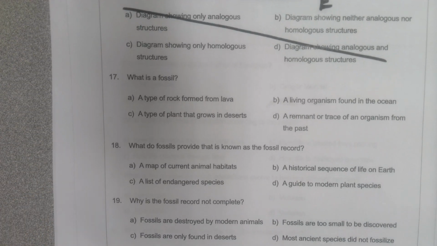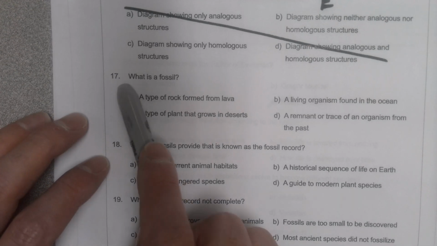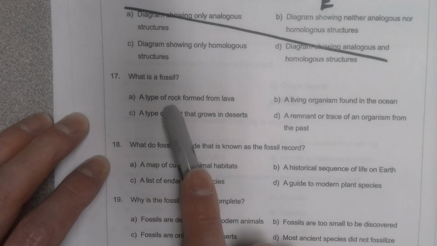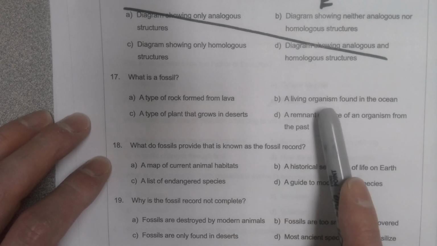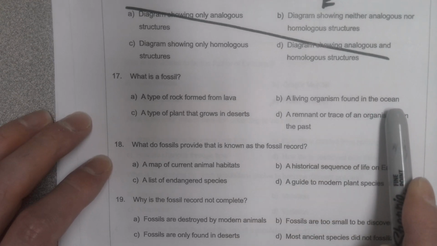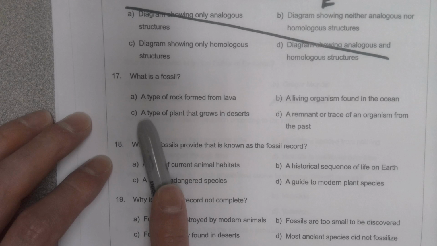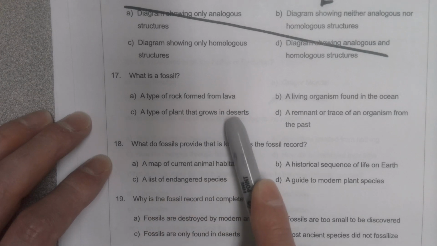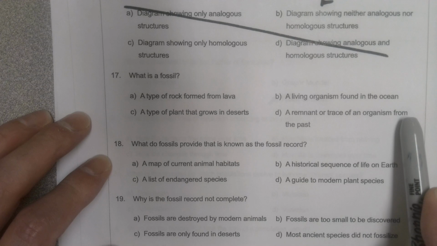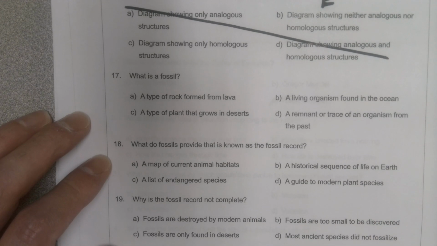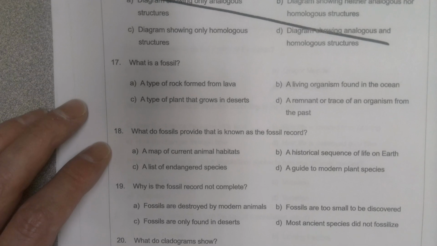Number 17. What is a fossil? There's a real question we can answer. What is a fossil? A, a type of rock formed from lava. B, a living organism found in the ocean. C, a type of plant that grows in the desert. Or D, a remnant or trace of an organism from the past. Question 18.